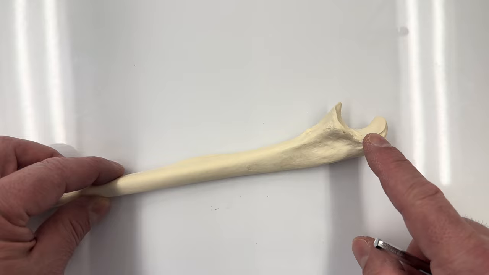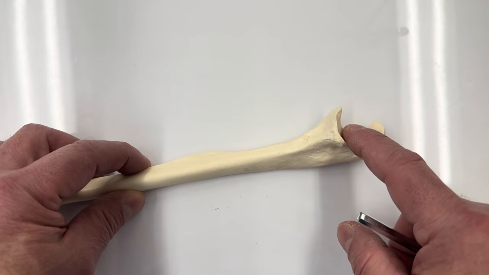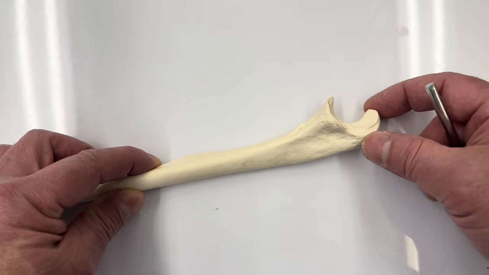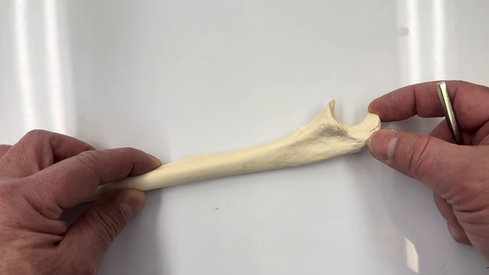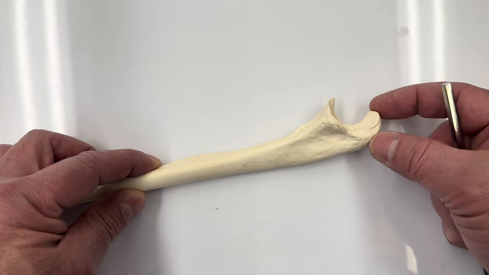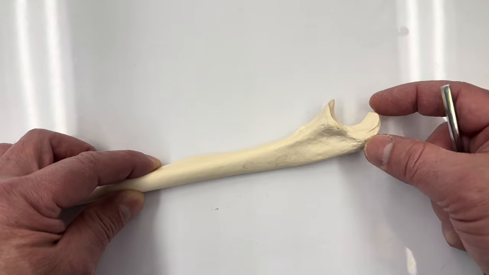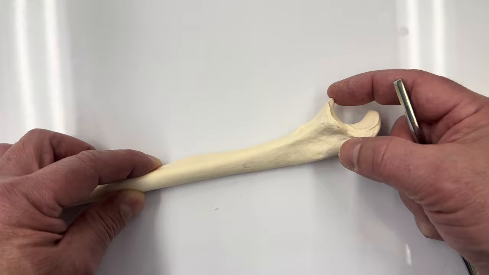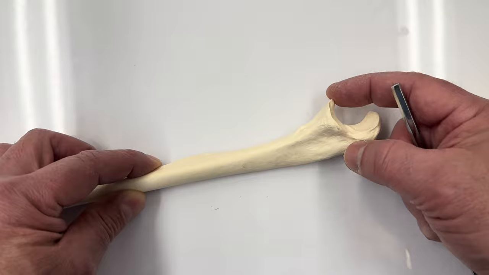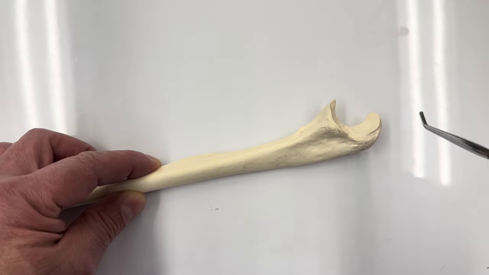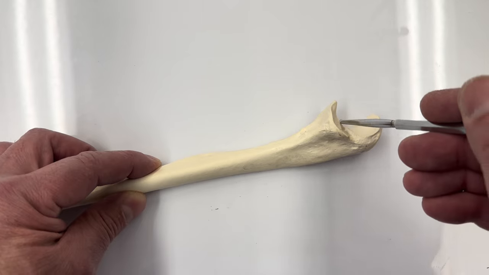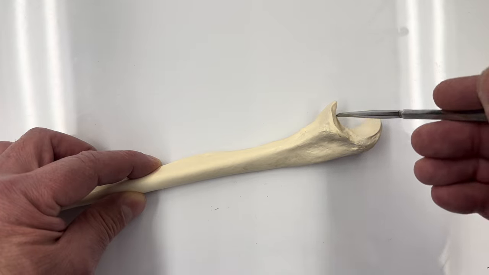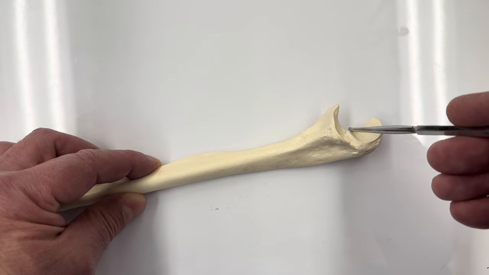If we come back to here, here's where most of the structures that we're going to want you to know. So we have a couple of processes sticking off. This one right here, that is the olecranon process. That goes into the olecranon fossa on the humerus. And over here is the coronoid process, and that goes into the coronoid fossa on the humerus. And then this cup-like structure that we're seeing there, that U right there, that is known as the trochlear notch. And that fits onto the trochlea of the humerus.